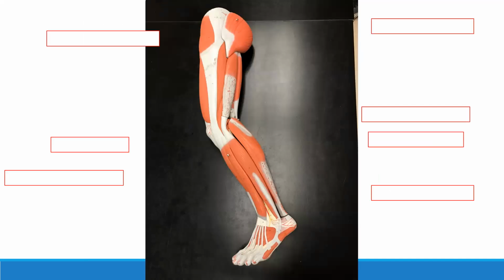Now, looking at the upper leg, we're going to repeat most of these lower leg muscles here, but looking at the upper leg, probably the largest muscle we see in our leg is the gluteus maximus, often referred to as the butt muscle, and other terms.